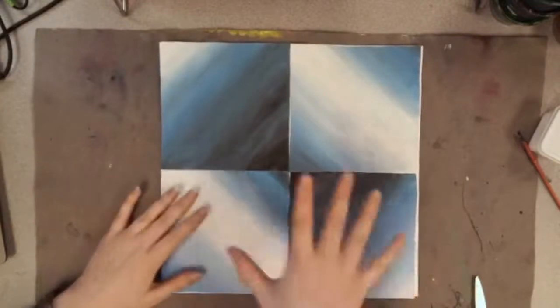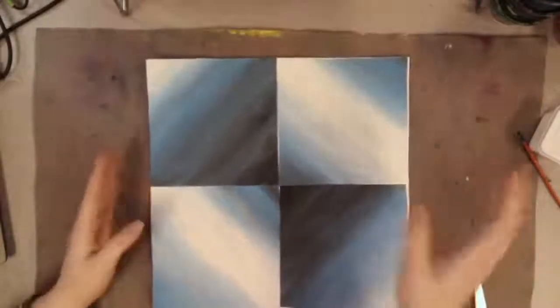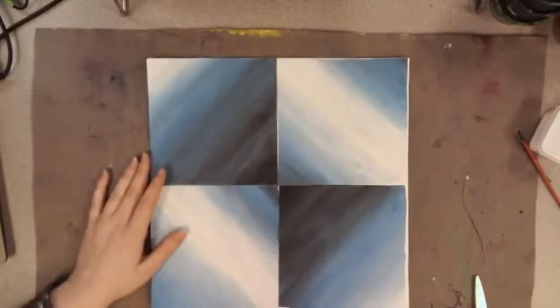And yeah, so this needs to dry 100%. If you used a wet glue, even if you used a glue stick, it needs to dry. Make sure you put this in a safe place because we will need it again next week.